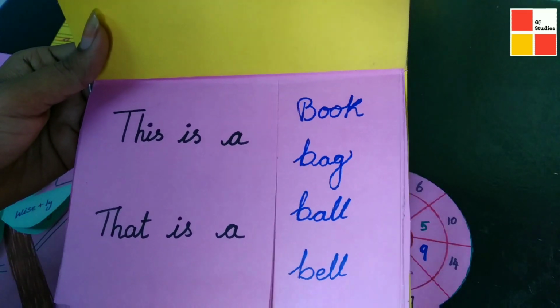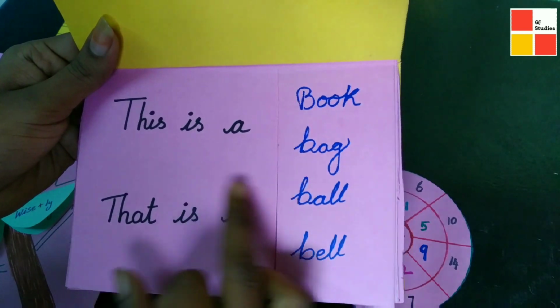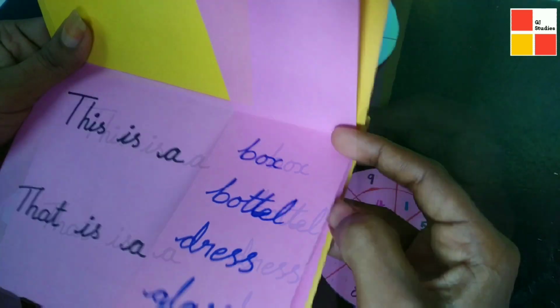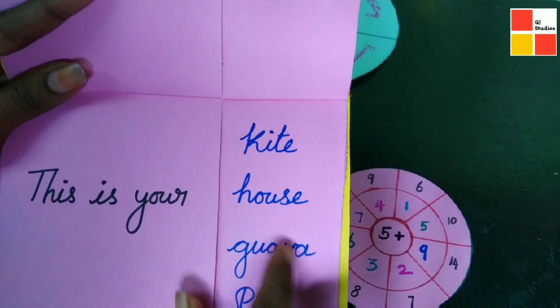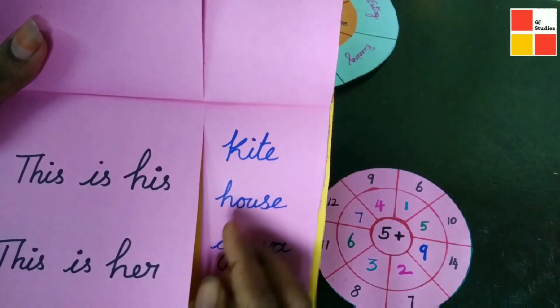This will be useful to make students learn sentences. Like this we can write many sentences. You can create more sentences like this.